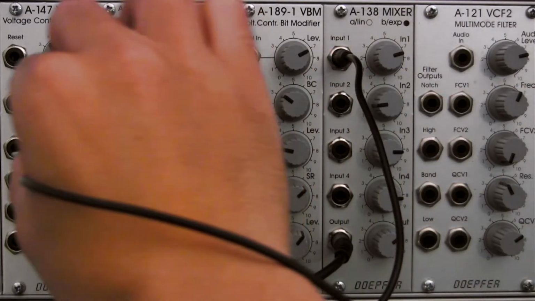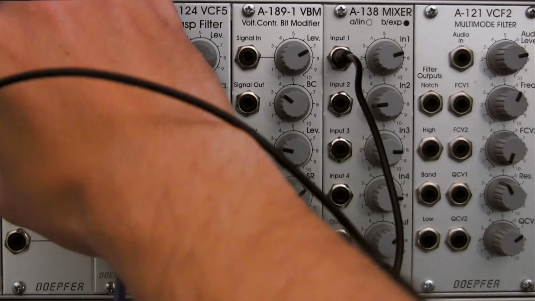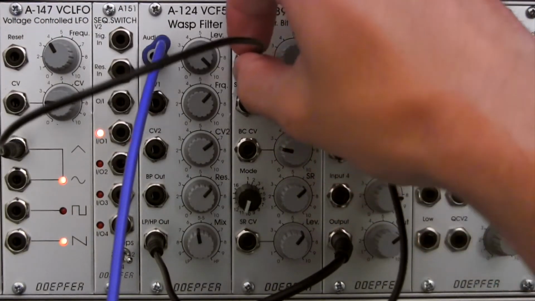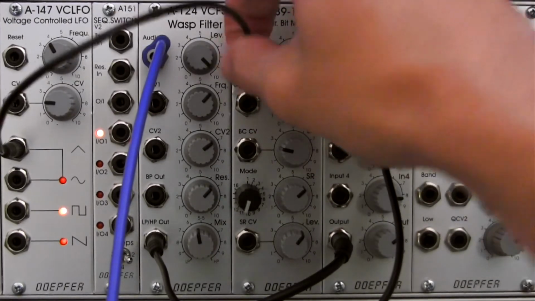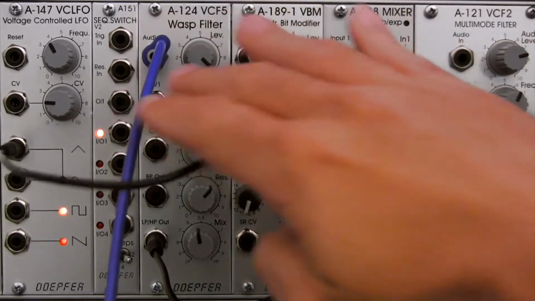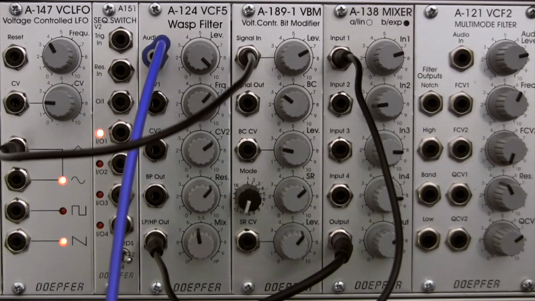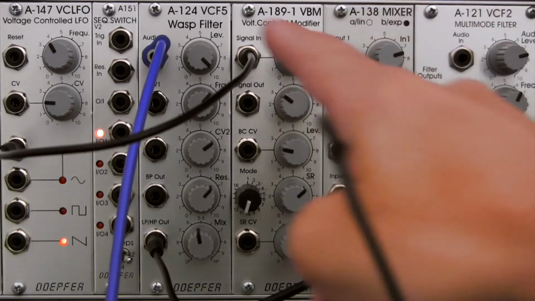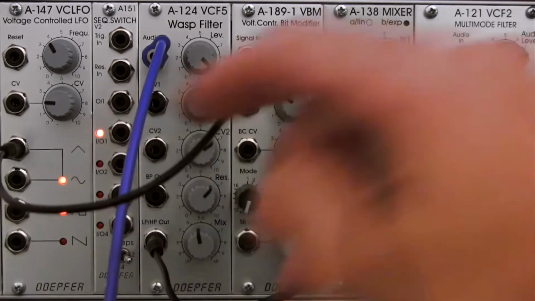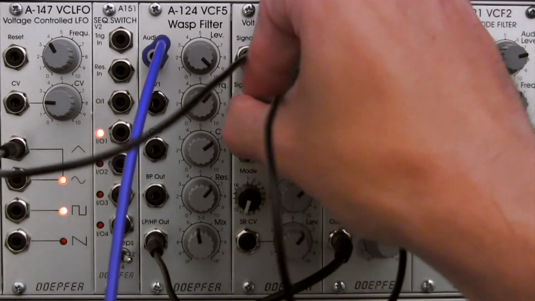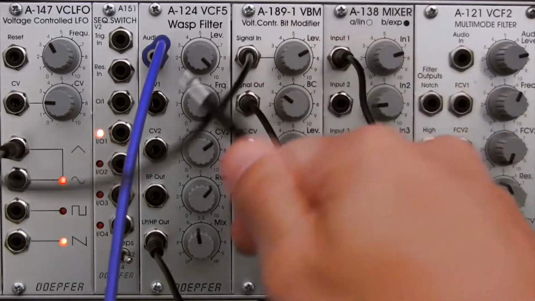So I'm going to take my triangle wave, patch out from that, patch it over into the signal in of my bit modifier. For some of you out there who aren't familiar with this and what it does, some other variations of this type of circuit are known as a bit crusher, so that might sound a little more familiar to you. At any rate, this is basically going to be distorting our signal going in, which is the triangle wave, and we're going to get a slightly different type of modulation result. So I'm going to take the signal out from here, and then I'm going to go right back into CV input number 1.